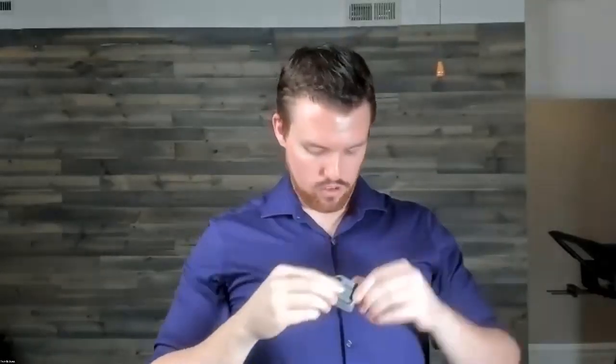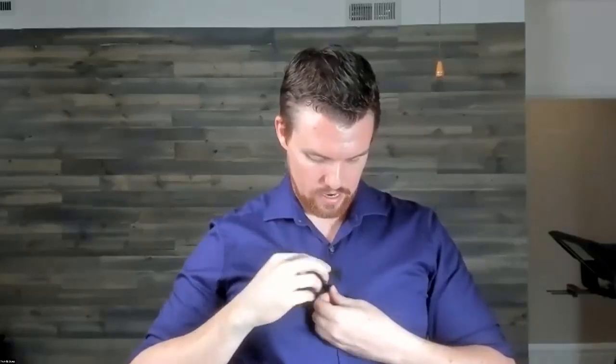So all I really have to do is clip this to my shirt right where I would put the lapel microphone. And obviously it's a little bit more conspicuous than a lapel microphone would be, but it's not that bad, right? It's not all that much more noticeable than a traditional mic. So super convenient, right? Very, very easy to use.